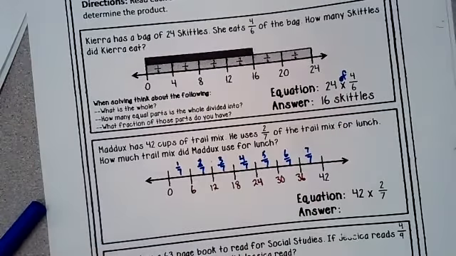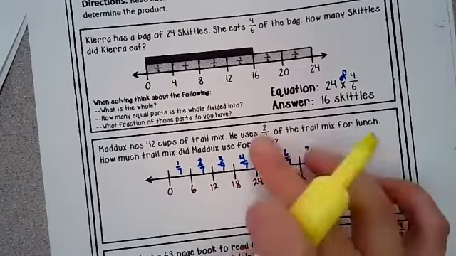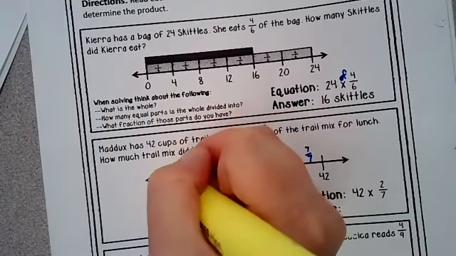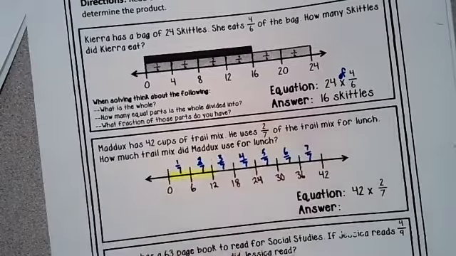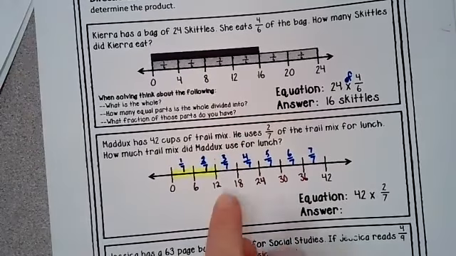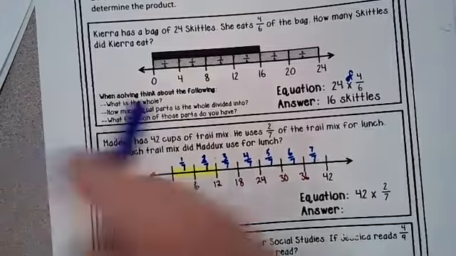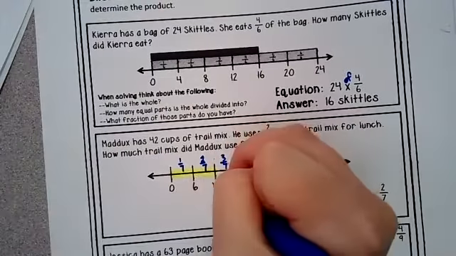So then you're just going to highlight the part that he has. He uses 2/7. So 1/7, 2/7. This is the part that he uses. So all total, that is 12. So you can just circle that 12.